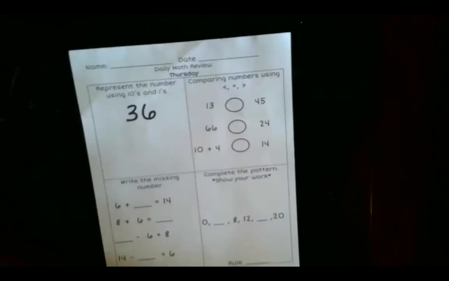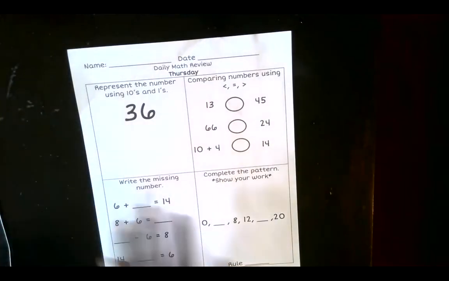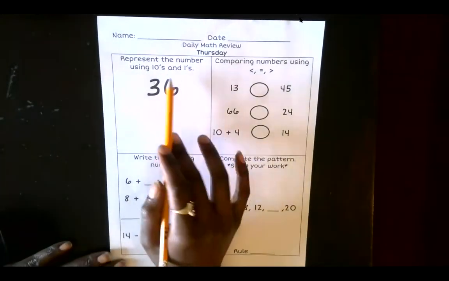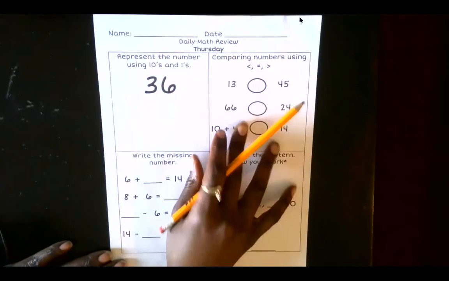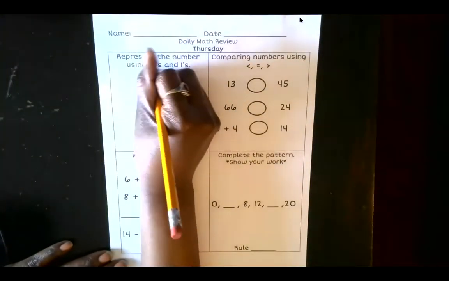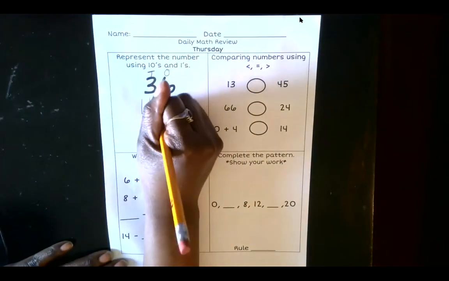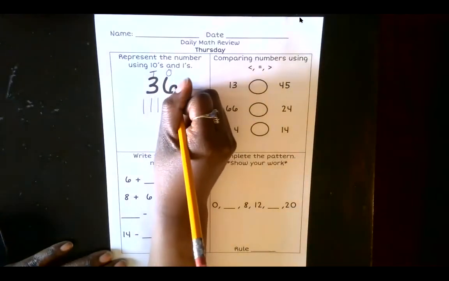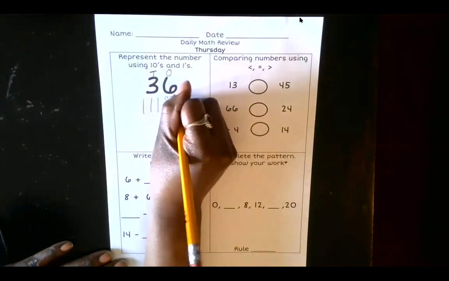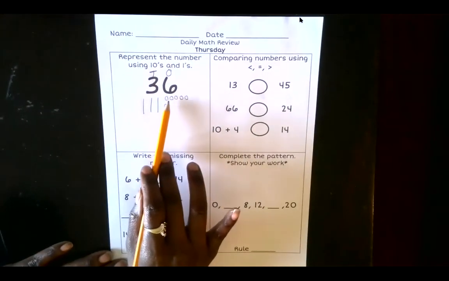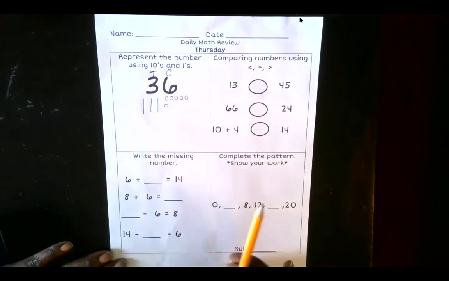Okay, so if you're here, then you are ready to check your work together. All right, I got my WMR, my weekly math review, and my pencil. Represent the number using tens and ones. Those are my 10 sticks. The number 36. So that tells me that there's 3 10 sticks, 10, 20, 30. So 1, 2, 3. And then 6 ones. 1, 2, 3, 4, 5, 6. 10, 20, 30, 31, 32, 33, 34, 35, 36.